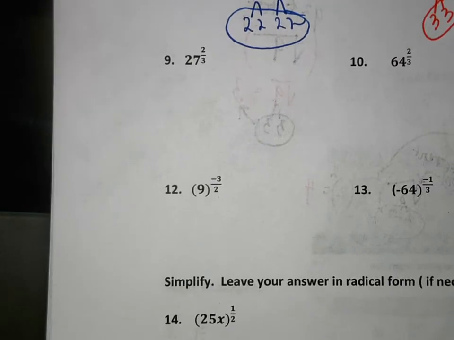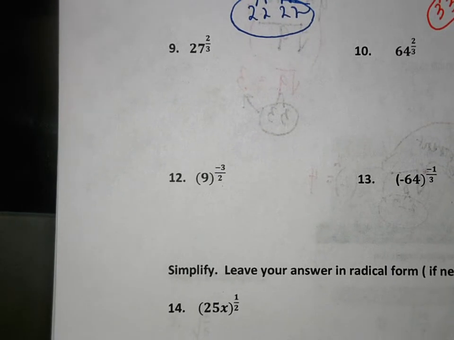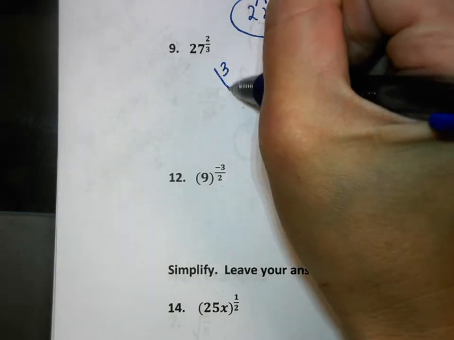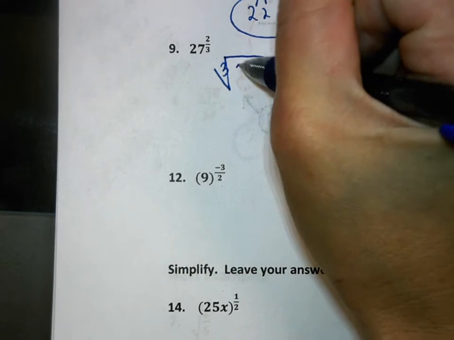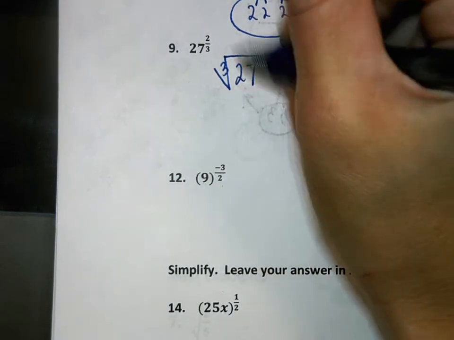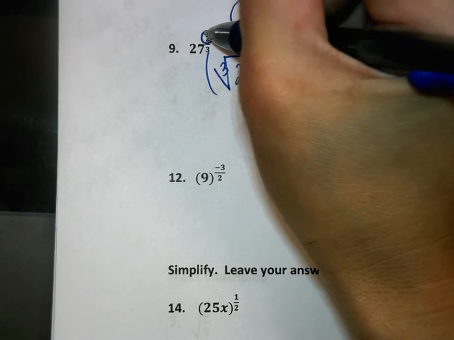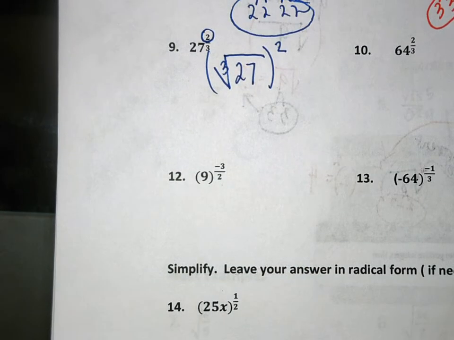Okay, number 9. What will be my index on number 9? Okay, so hopefully you're saying 3. So that means we're taking the cubed root of 27. And then once I get that answer, this one's being raised to the second power. So remember, my exponent is up there. The bottom number is the index for my root.